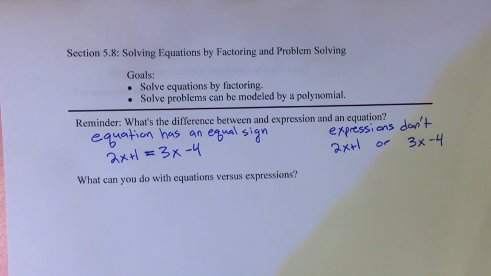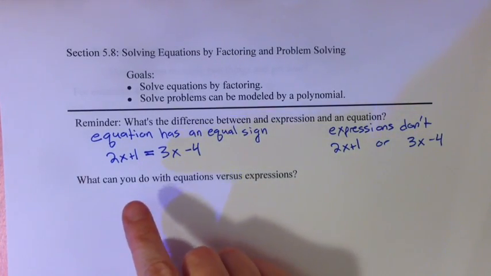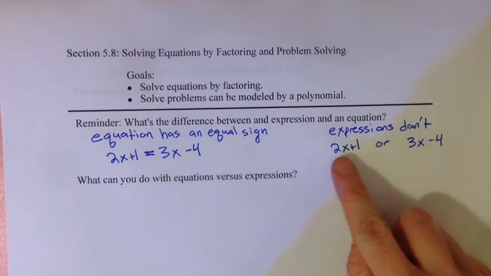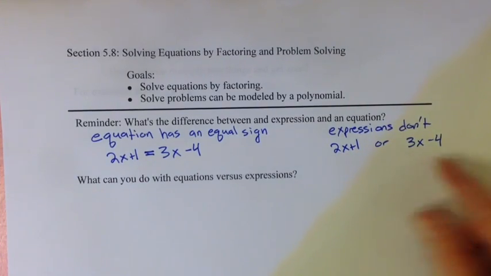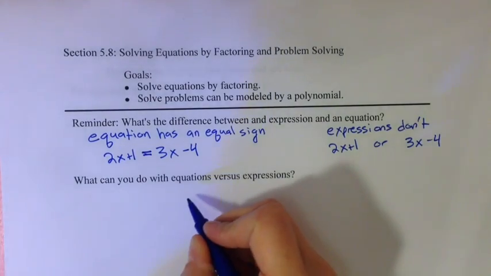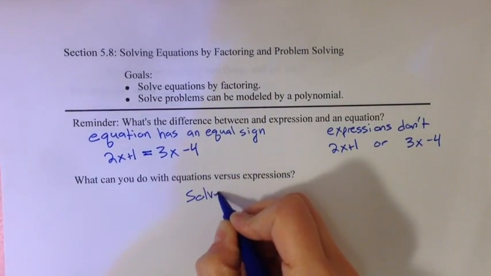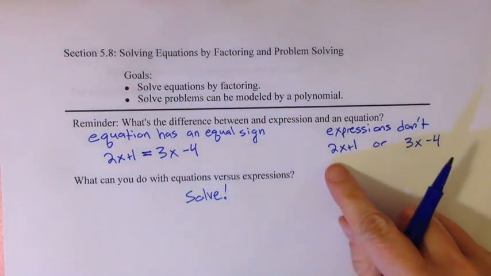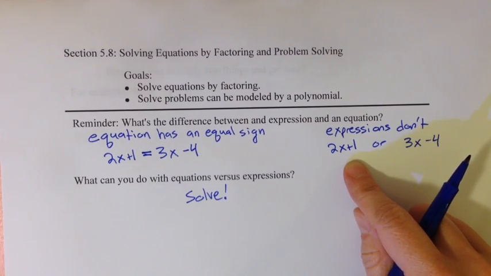So it might say something like 2x plus 1 equals 3x minus 4. Expressions don't have an equal sign. They're the things that would go on either side of the equal sign, though. Something like just the 2x plus 1 or just the 3x minus 4. In order to talk about solving something, we need it to be an equation. You can't solve an expression. If I just give you 2x plus 1, there's nothing to be done with it.